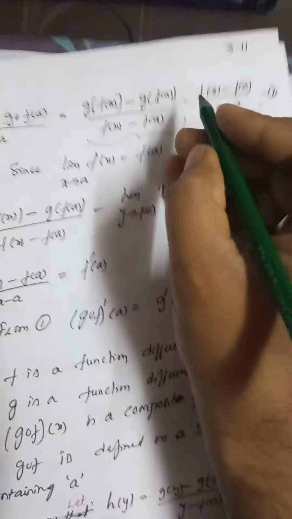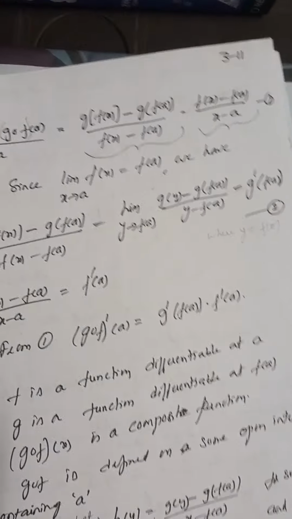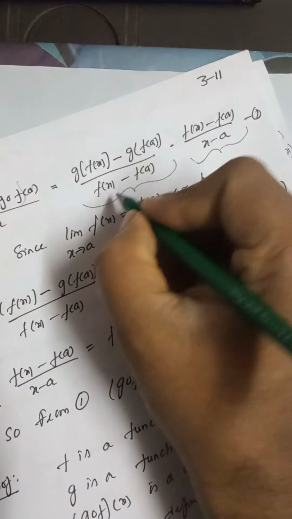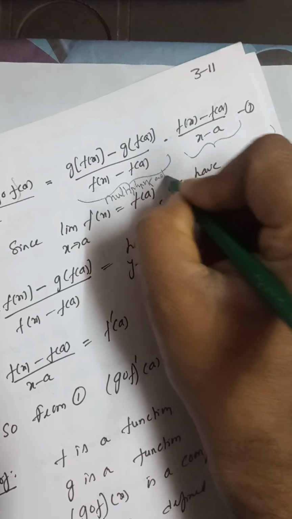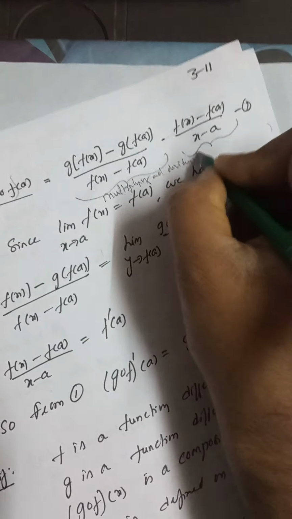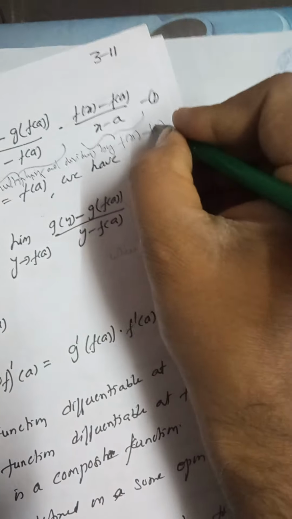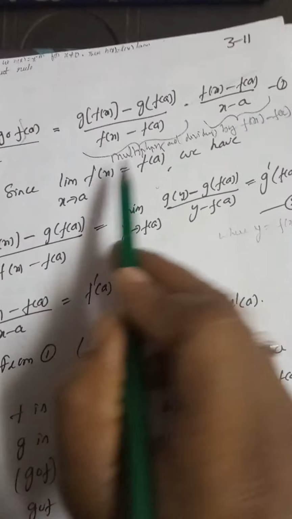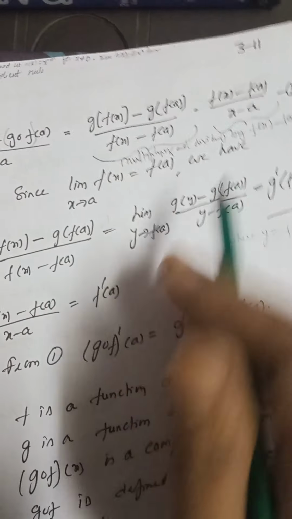Here what we are doing is multiplying and dividing by f of x minus f of a. See, here, rearranging terms, we are applying the limit on both sides. Limit of f of x as x tends to a is f of a, that we know, that means f is continuous at x is equal to a.